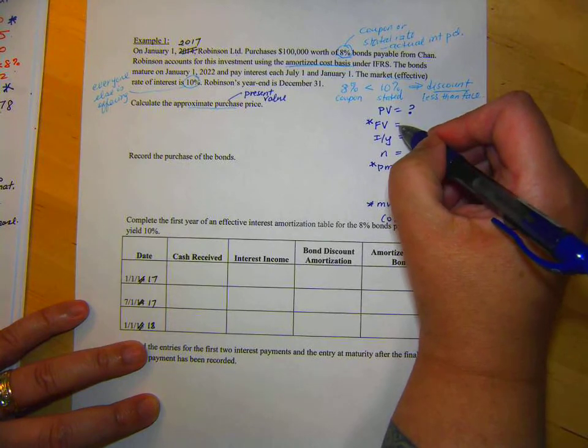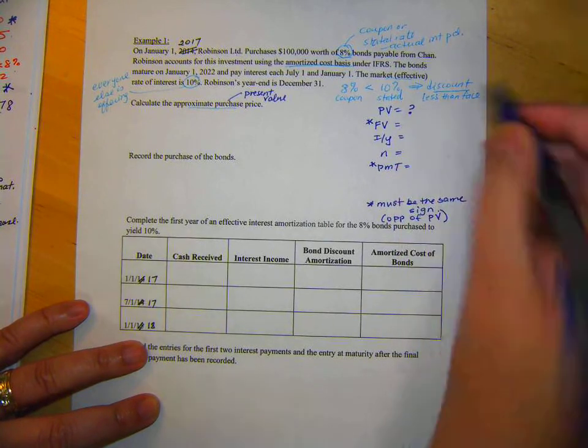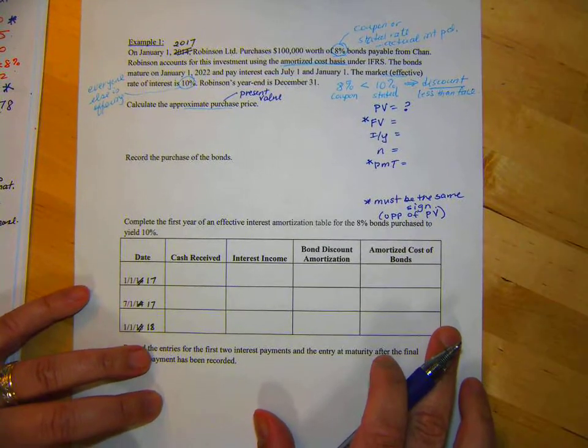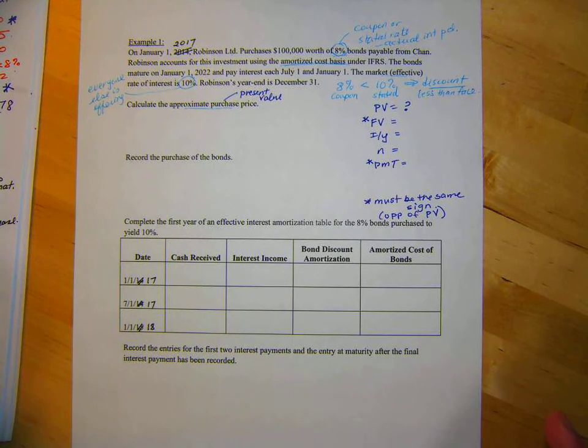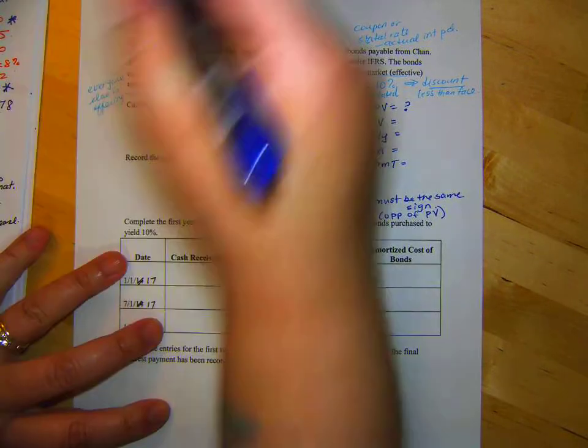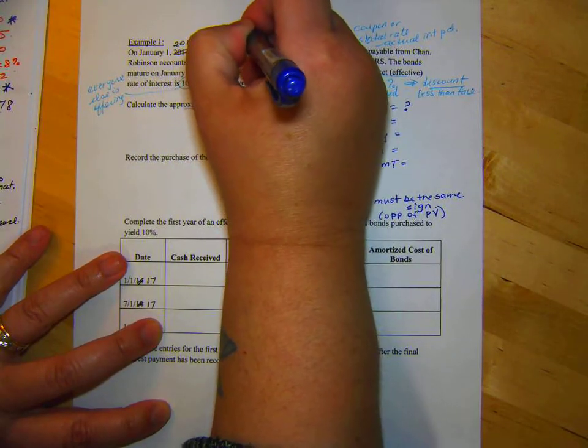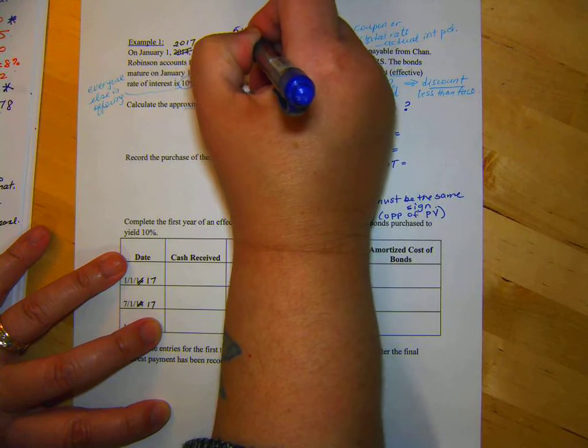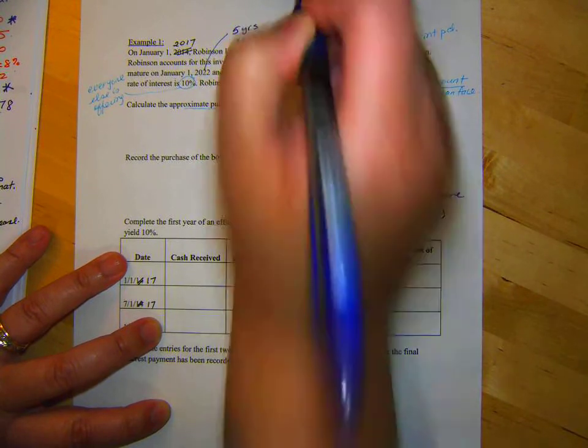So the future value of this bond, remember how a bond works? I've got to do it backwards because we're buying the bond. So we give Chan some money. They give us a piece of paper that's a $100,000 8% bond for 5 years. And notice this is 5 years, 2017 to 2022.